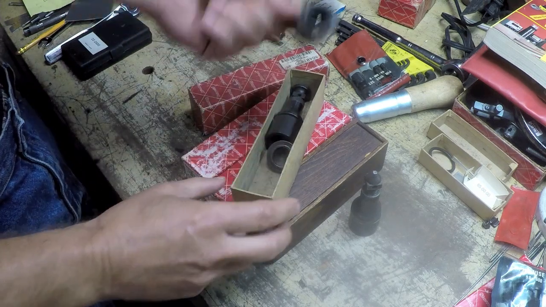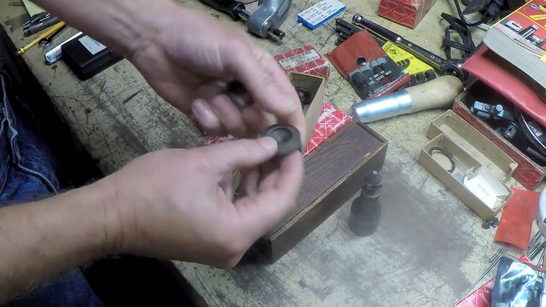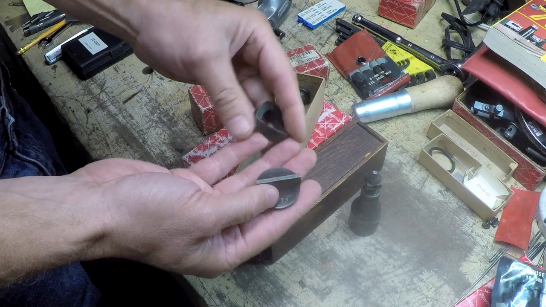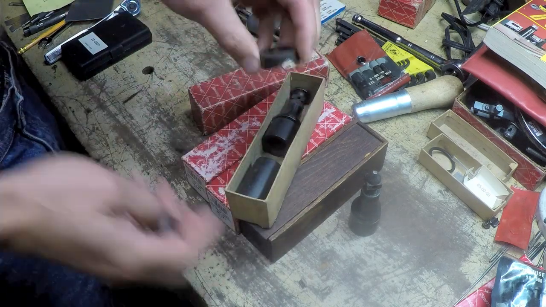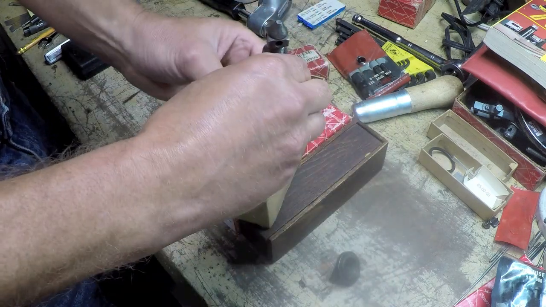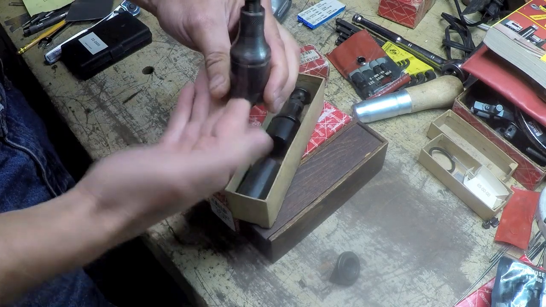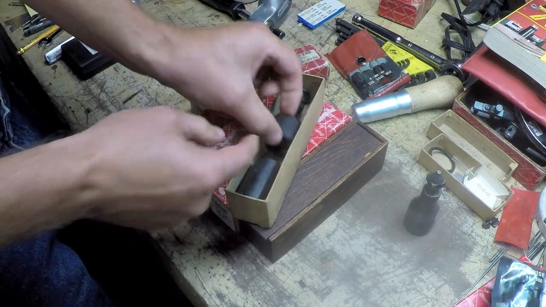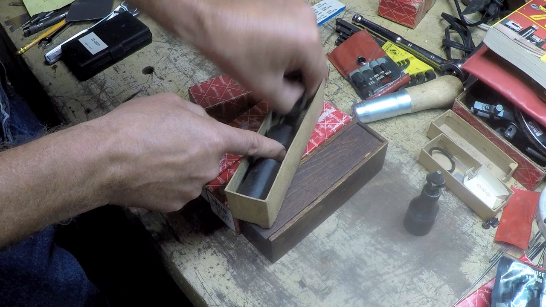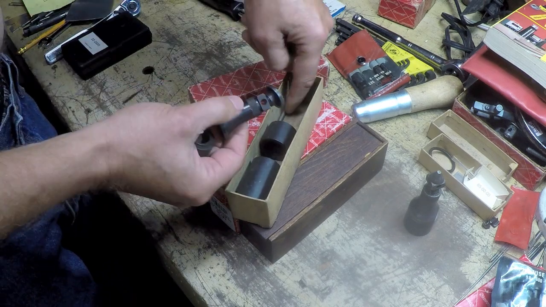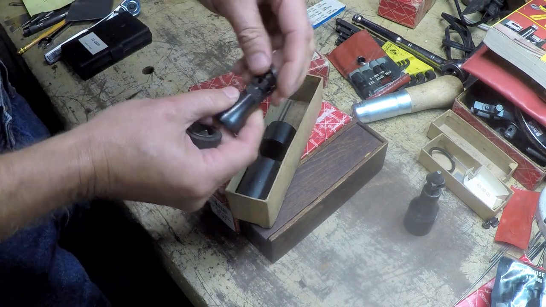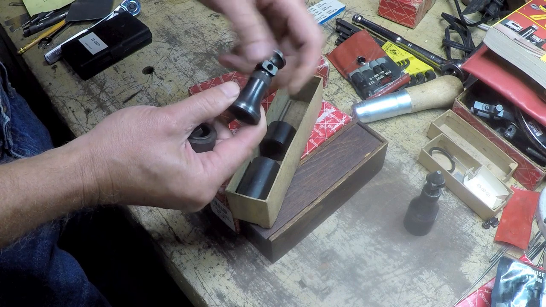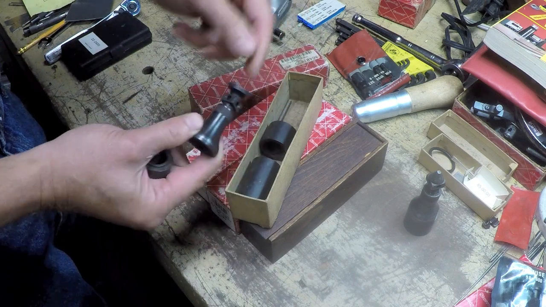So this has got the large extension, these 2 attachments, which this attachment is so you can put the base on a cylindrical piece, then the shorter attachment, and then the screw jack itself, and it's got the rod, but it doesn't have the second screw that goes in here with a point on it.